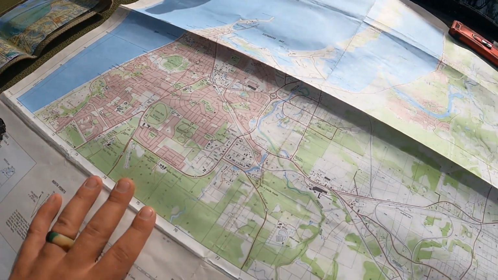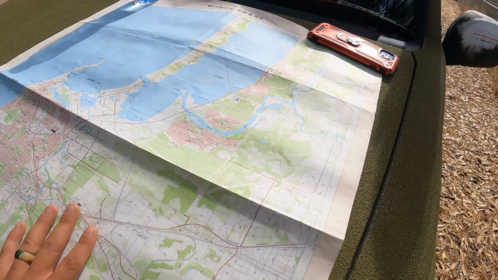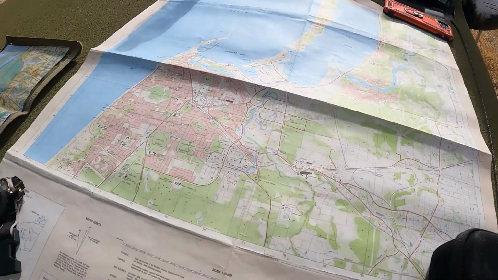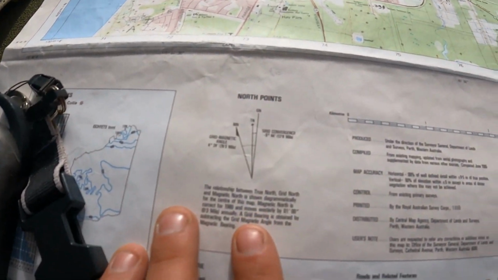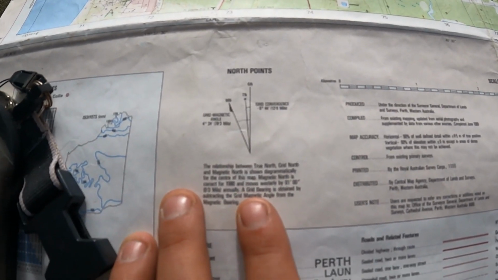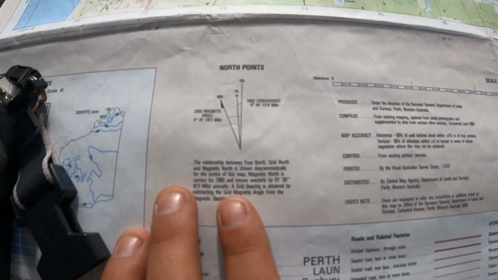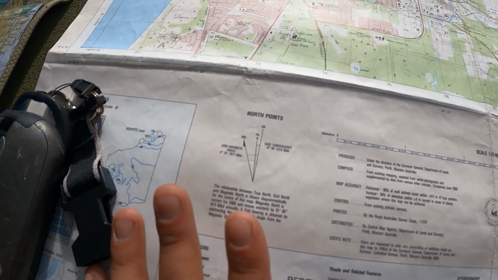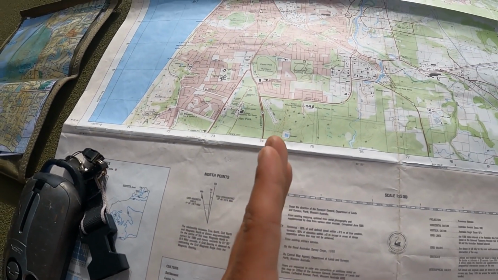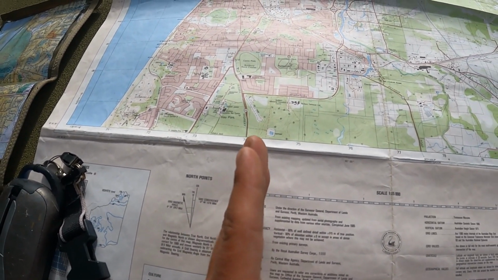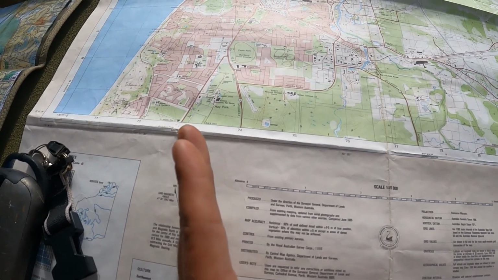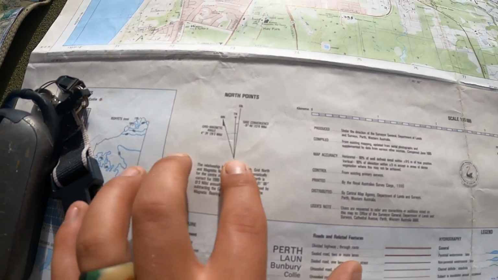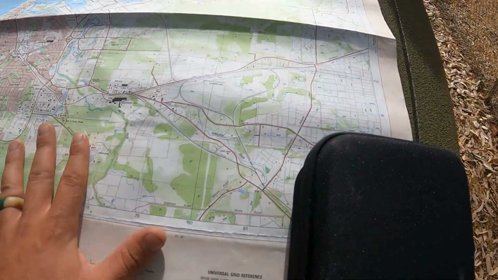Okay, so some of the other important information here, especially if you're using a compass, is your north points. So that'll show you magnetic variation. Now that varies depending on which part of the world you're in. The part of the world I'm in is currently around 3. So the true north and grid north and magnetic north are 3 degrees out. So I need to adjust that into my calculations when shooting a bearing.